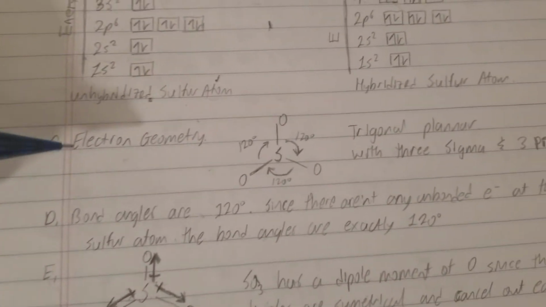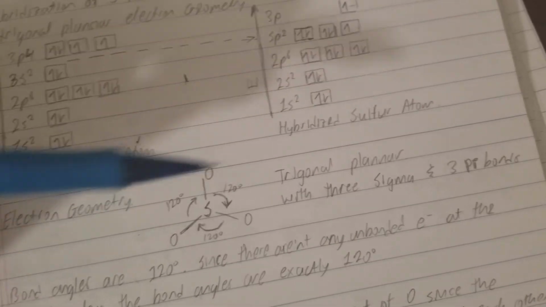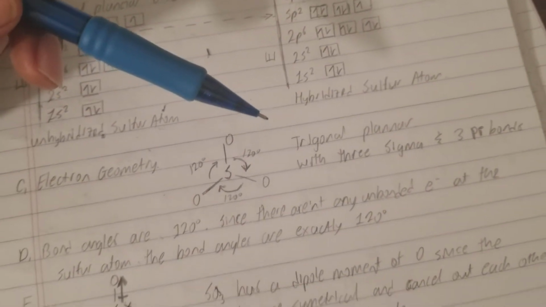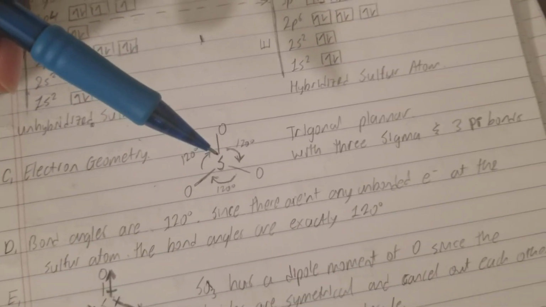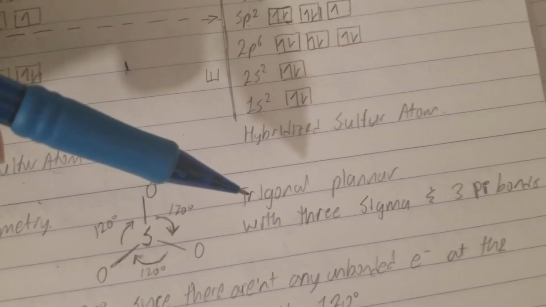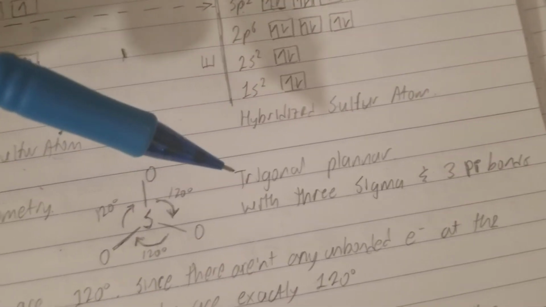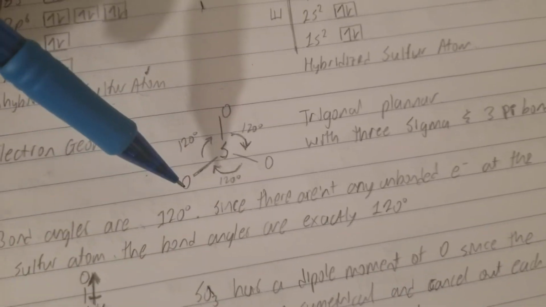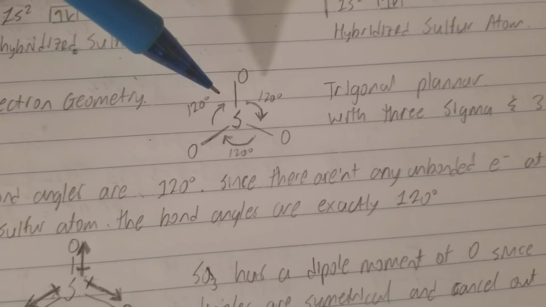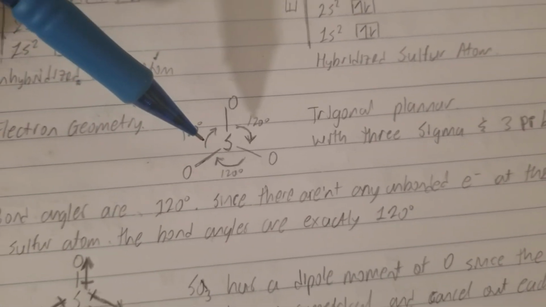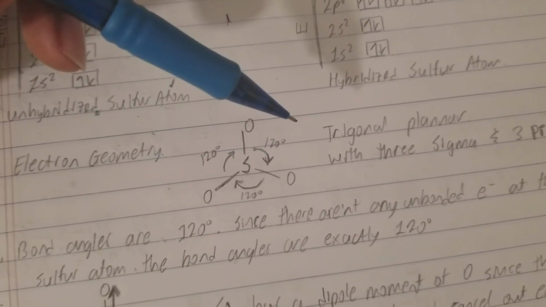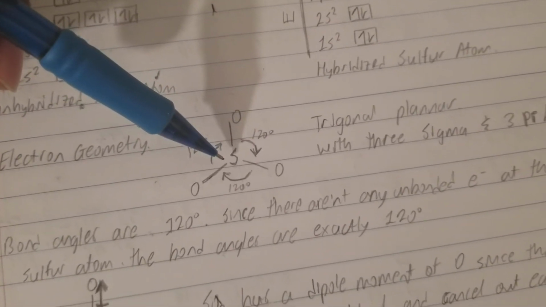Question 3 asks what the electron geometry is. SO3 has a trigonal planar electron geometry. That means that the atoms are bonded in this form, with the oxygen atoms proportionally 120 degrees apart from each other around the sulfur atom.